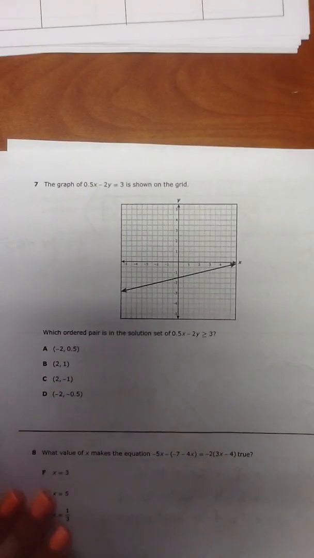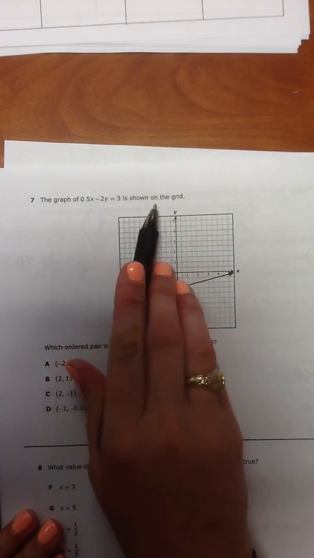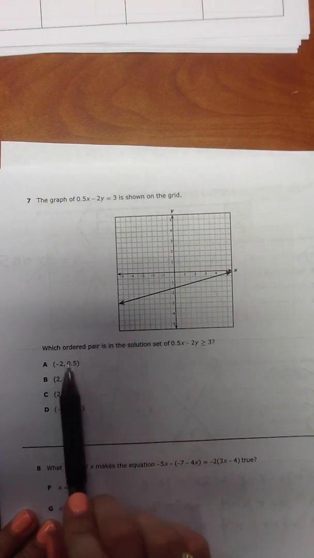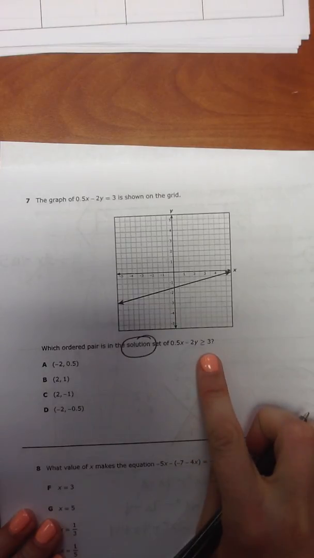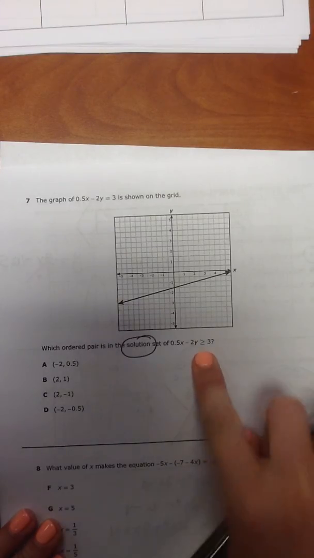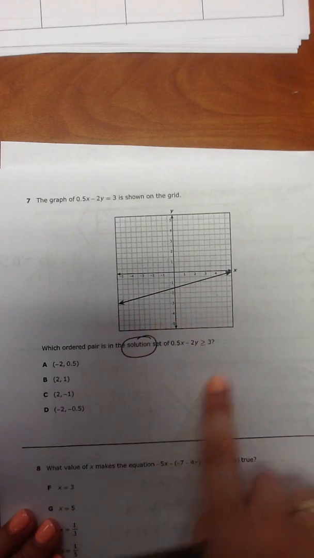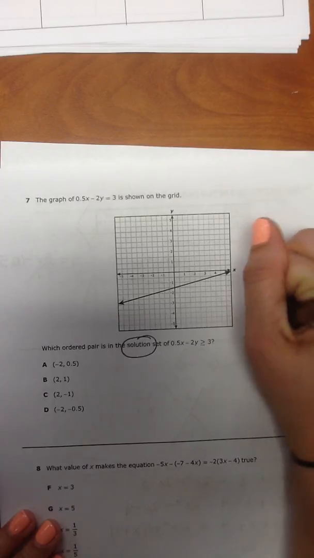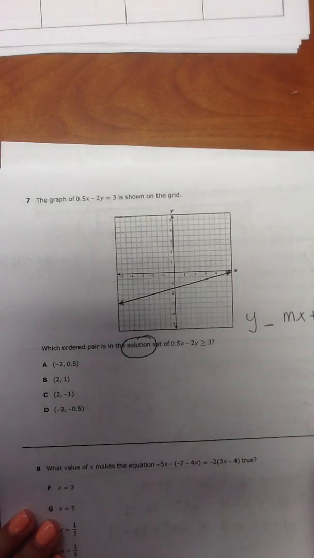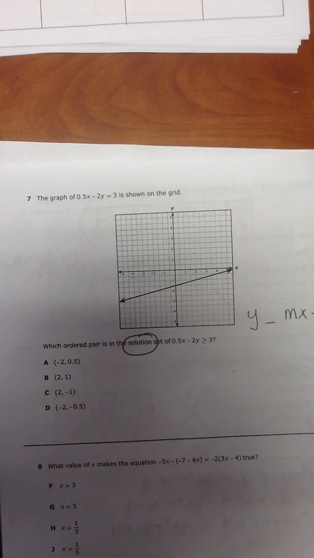All right, next one. So this says the graph of 0.5x minus 2y equals 3 is shown below. So here's my graph. It says which ordered pair is in the solution set of the problem below. So they gave me an inequality. Now remember, I can do nothing with this until I get it into the right form. I have to get it into the y inequality mx plus b form, because what happens if I divide by a negative? My symbol flips and the whole thing's messed up.